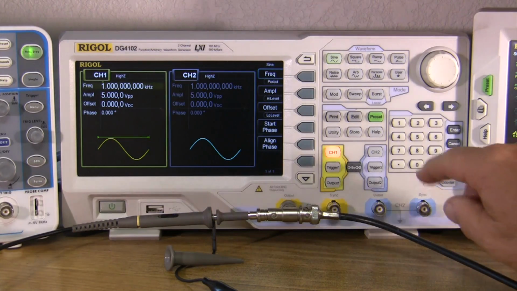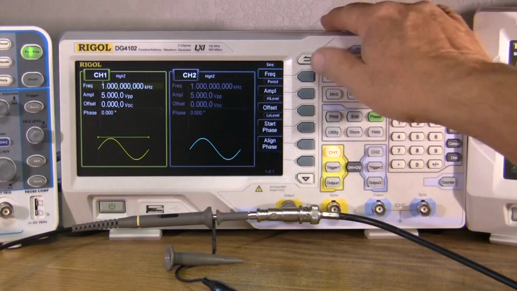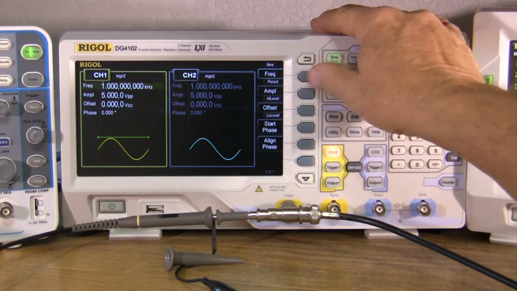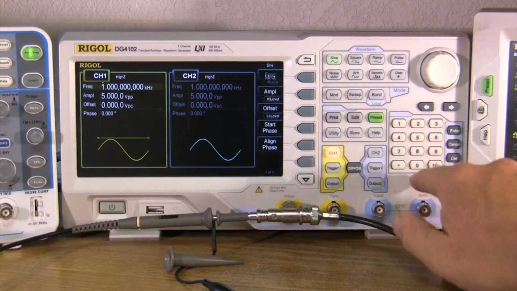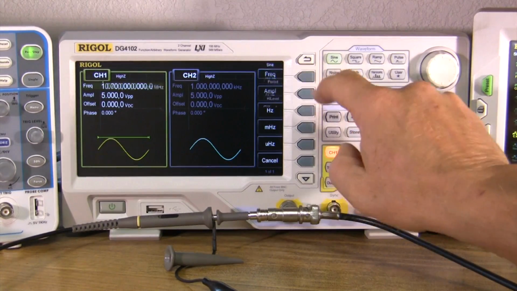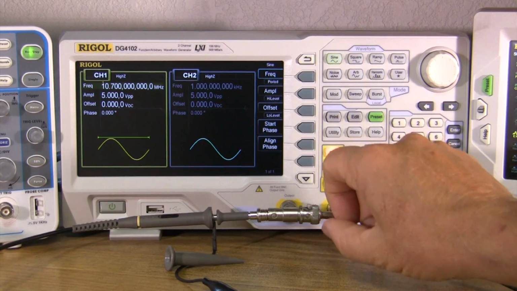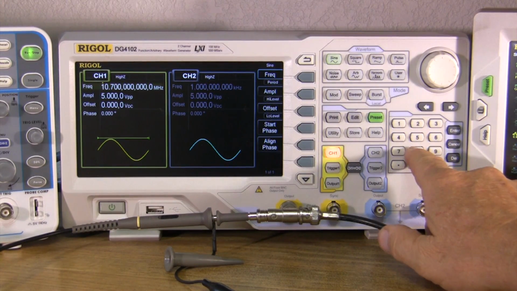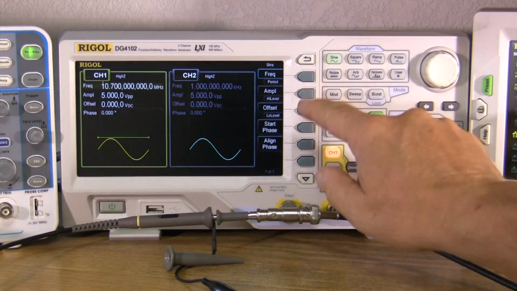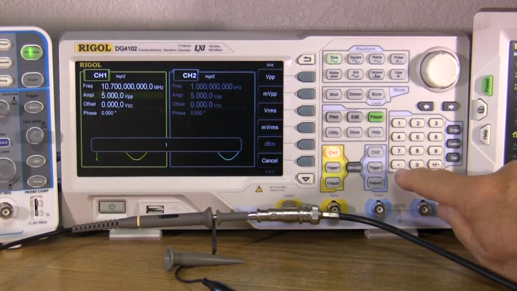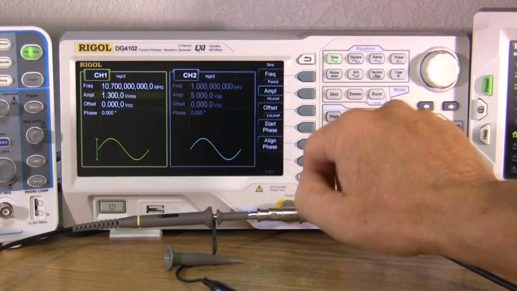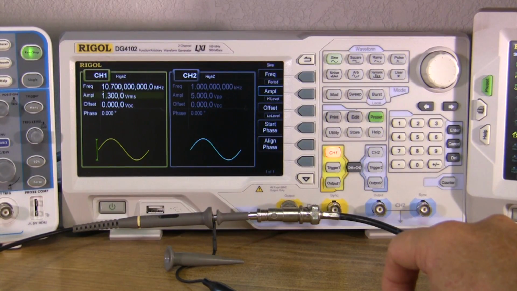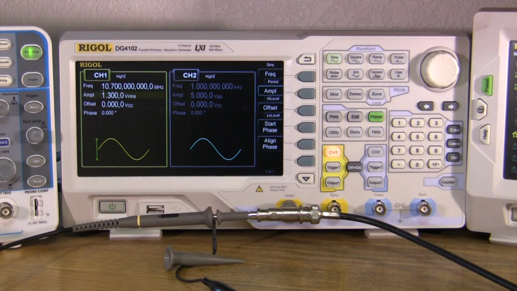So I'm going to change the frequency here. You have a choice of period or frequency. We're going to make that 10.7 megahertz, a common IF frequency. Amplitude's a little high, I think, for what we want, so I'm going to make it 1.3 volts RMS. Offset's fine, 0, and phase. So that's the frequency this thing should be putting out at that voltage level.